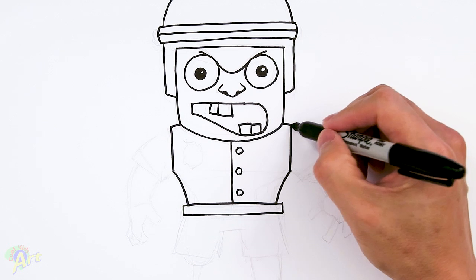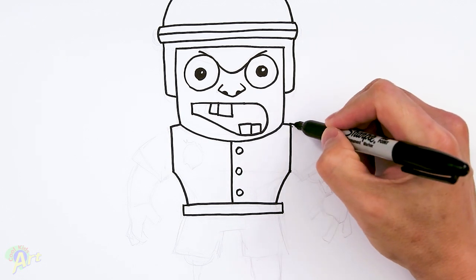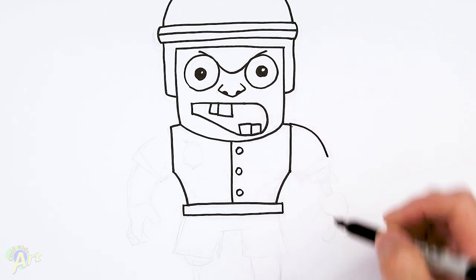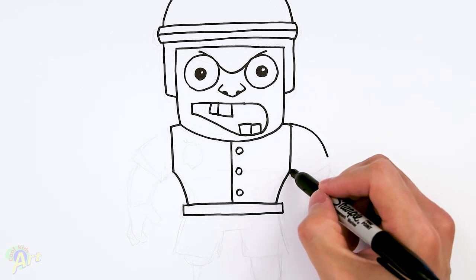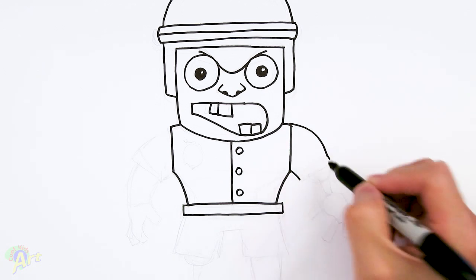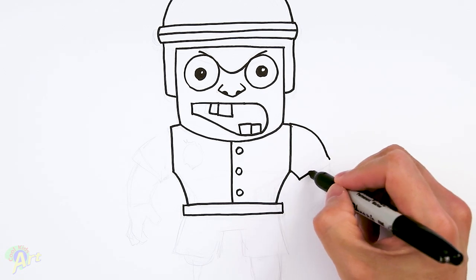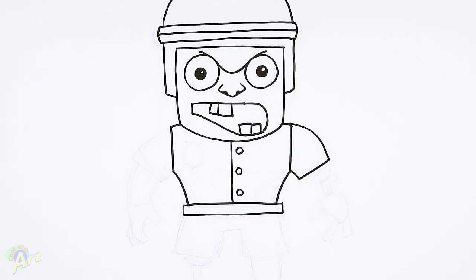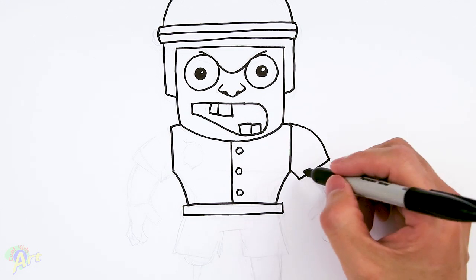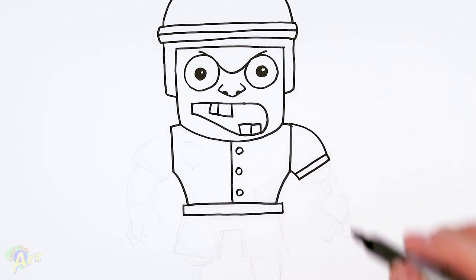So this side, here's the armpit, shoulders coming down, armpit, just come down a little bit too. And then close it off. This is gonna be his sleeve, shirt sleeve. And then add in one line for the detail.